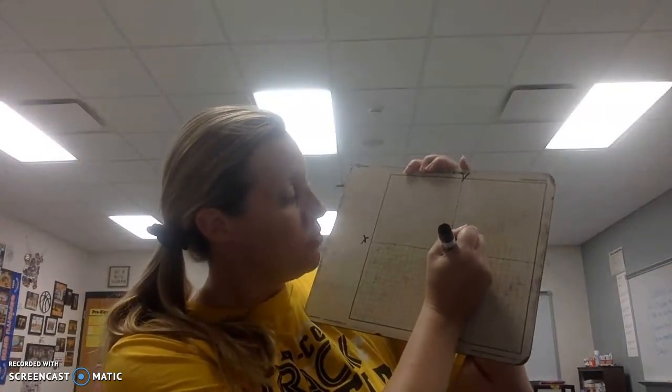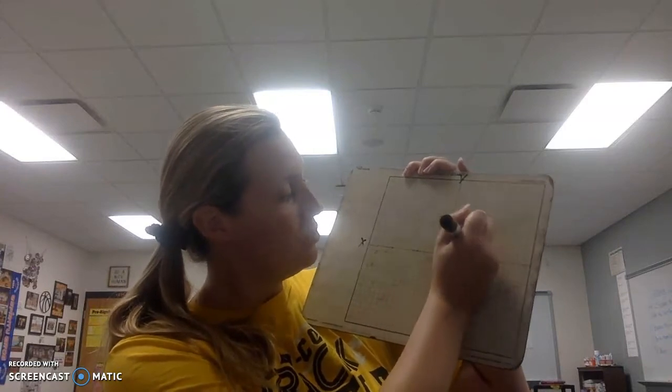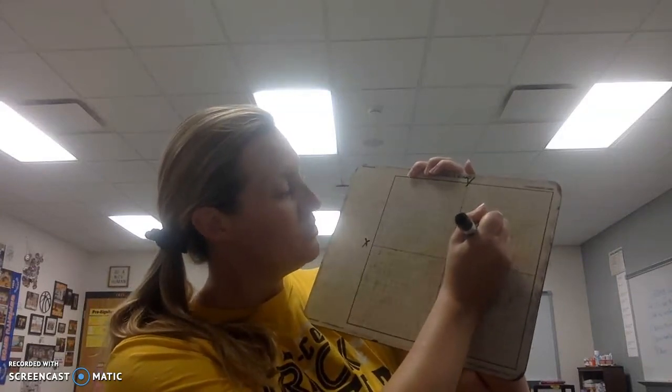So I'm going to plot the point 1, -4. Okay, so 1 on the x and -4 on the y. And then I'm going to go up 2 over 1. 1, 2, 1. 1, 2, 1. And that is how you graph a line using just a point and a slope.